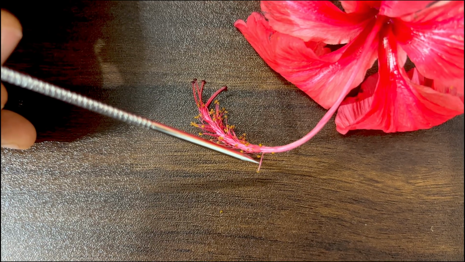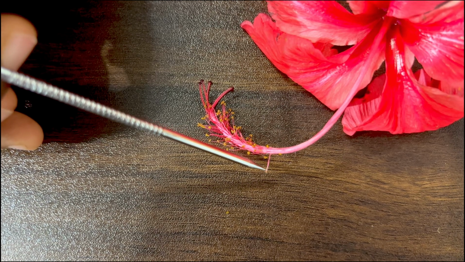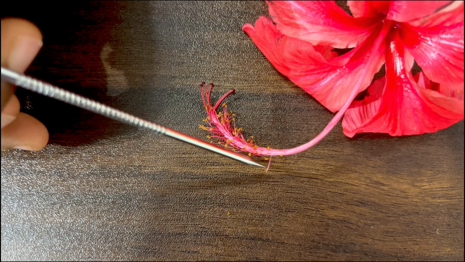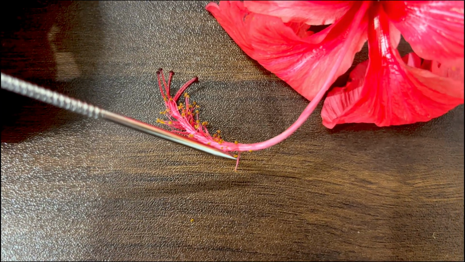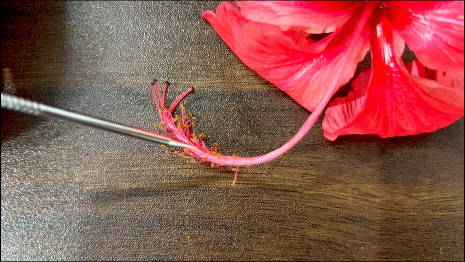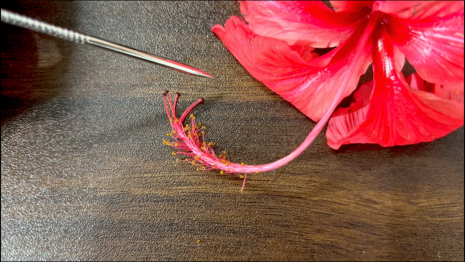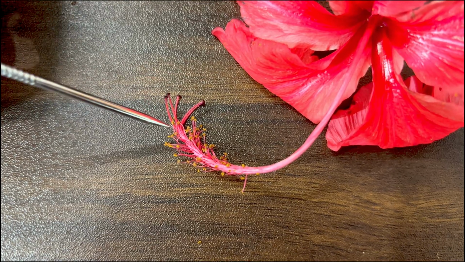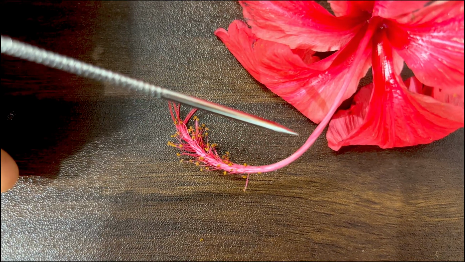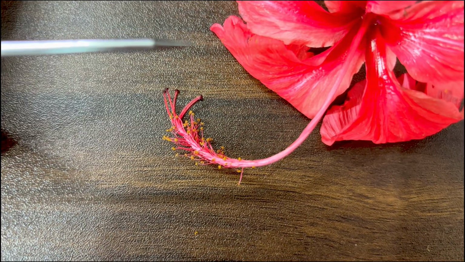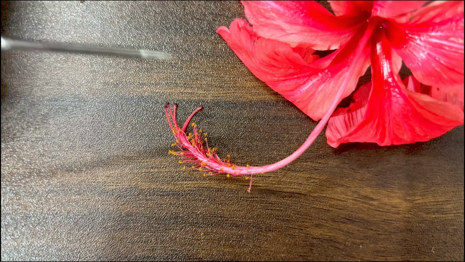Children, this stamen includes two parts which are called anther and filament. Anther, you can see, is in yellow color, and this one is the filament. At the end of this style, you can see the stigma. This stigma and style belong to the female part of the flower, while stamens belong to the male part of the flower.